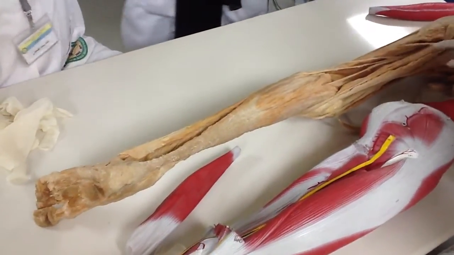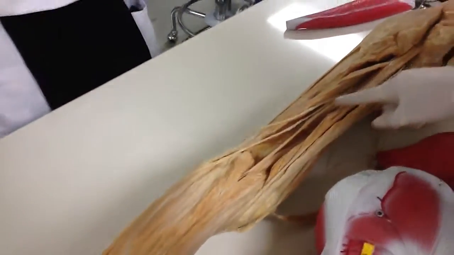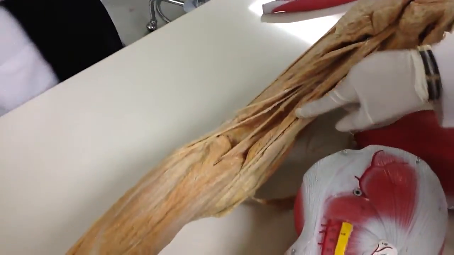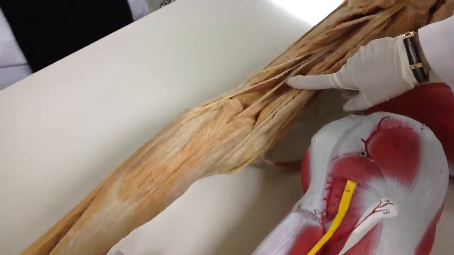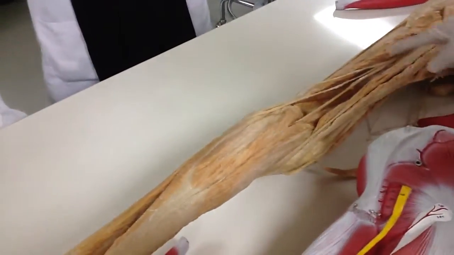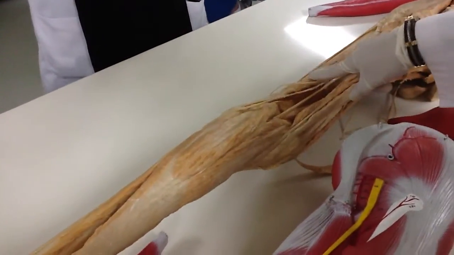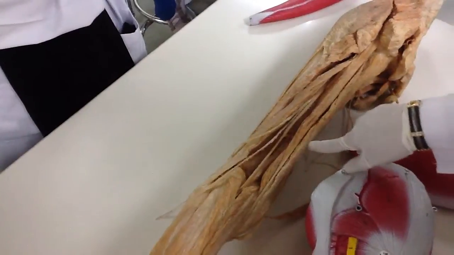Then here you can see the sciatic nerve. All this area is supplied by the sciatic nerve, which will divide at the apex of the popliteal fossa into common peroneal nerve and tibial nerve. Okay. So if you look at the popliteal fossa, next is the popliteal fossa. So what are the boundaries of the popliteal fossa? Laterally biceps femoris, medially semitendinosus and semimembranosus.